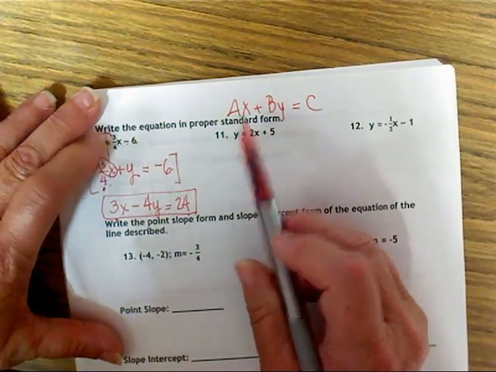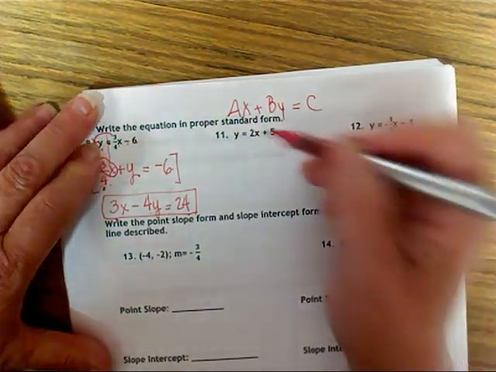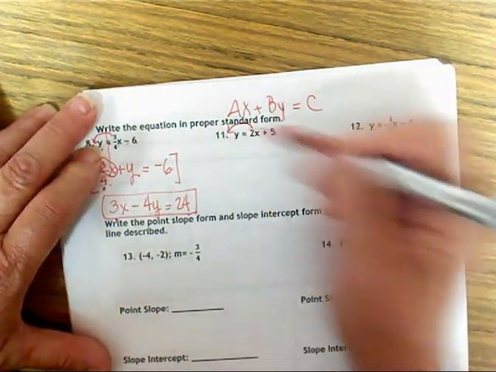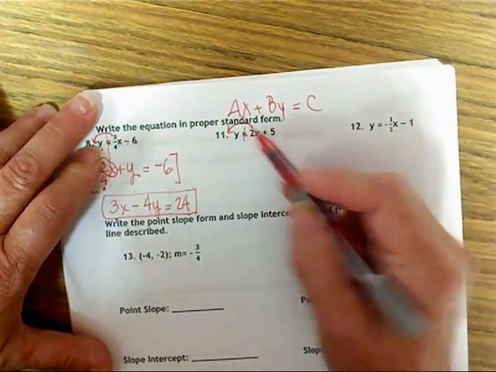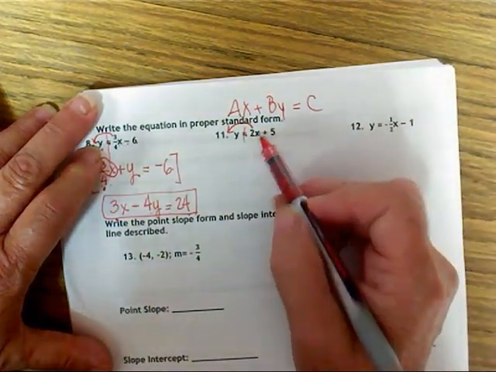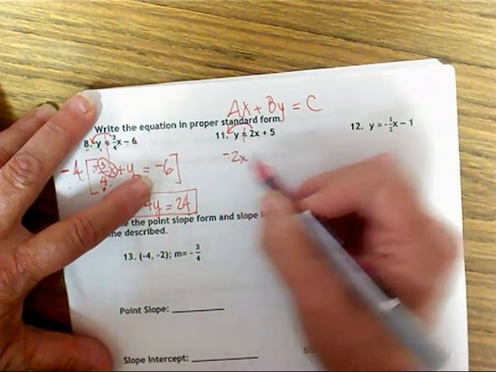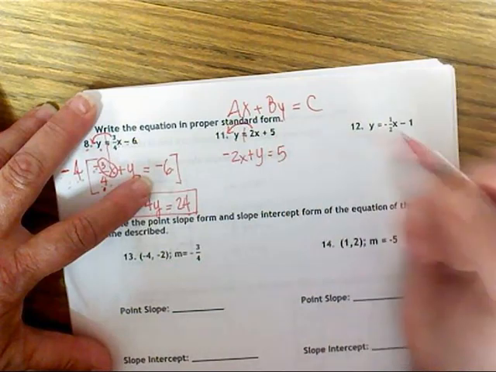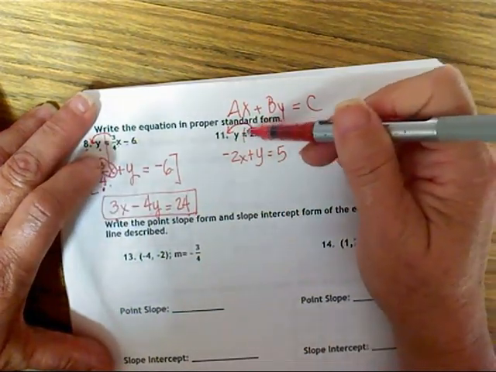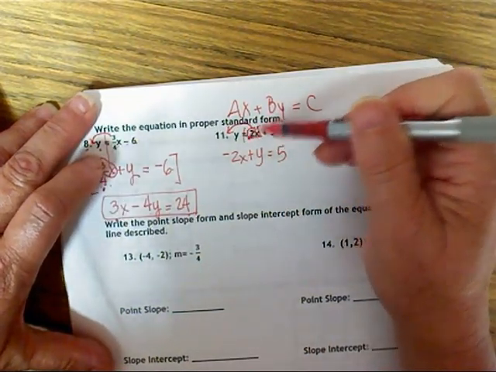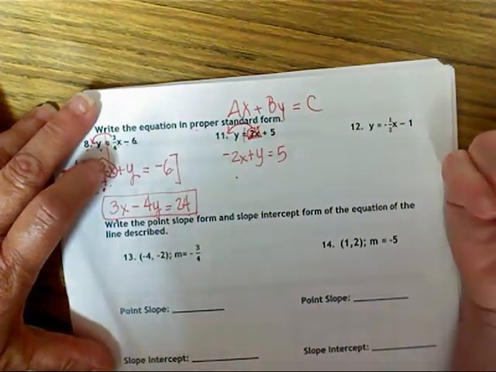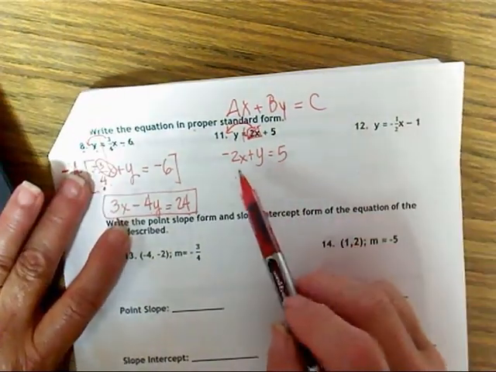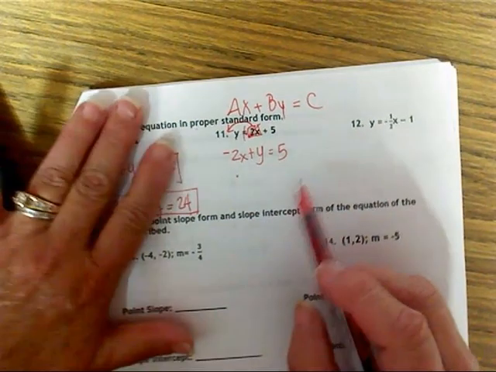This one, when I bring it to the right order, again, the x has to move to the front. When it goes to the other side of this equal sign, it gets a sign change. So 2x turns negative. It joins the y, and it equals the 5 that's still left. So literally what you've done is just picked this up and moved it over here with a sign change. Now it's in the right order. X, y equals a number.